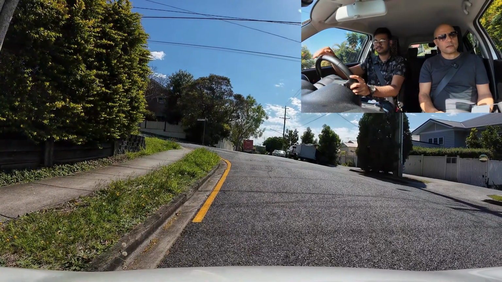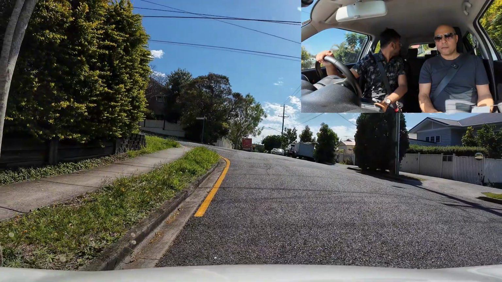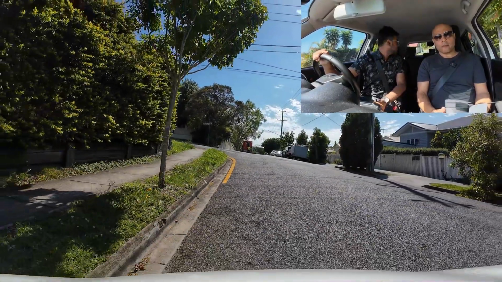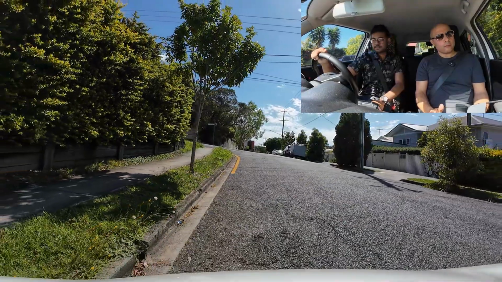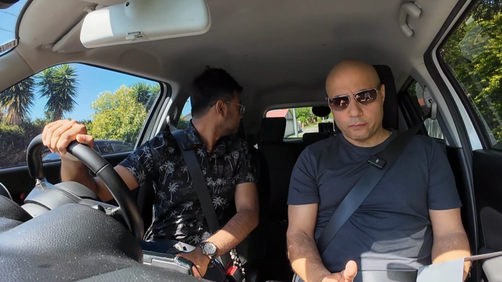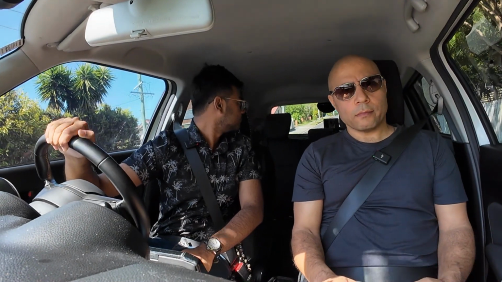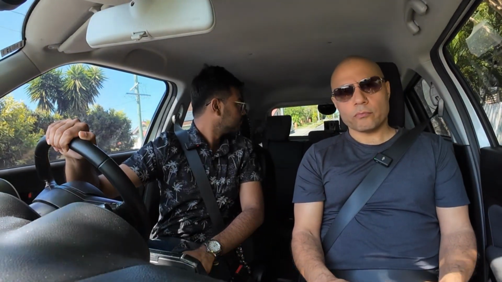Just straight back. Good. Can park here.